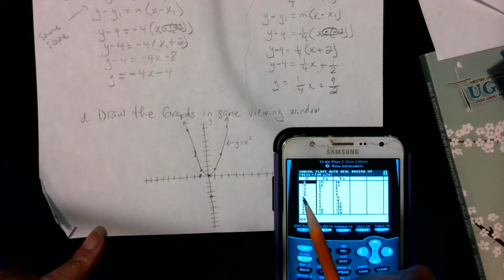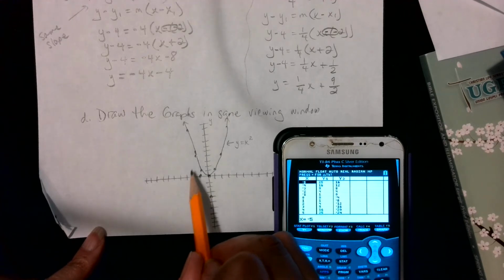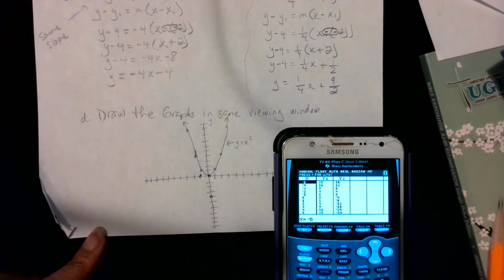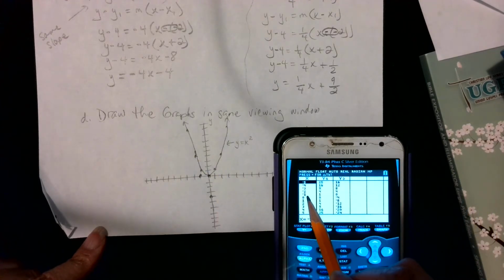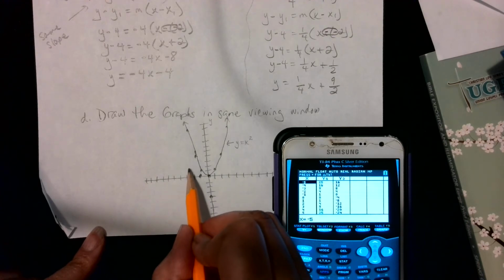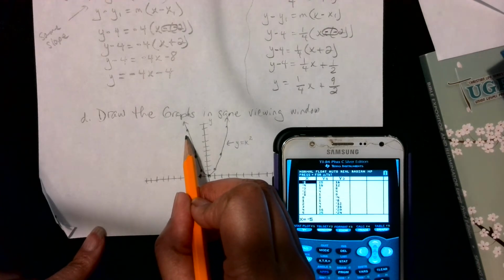And then -2 and 4, which we already have, that's here. And -3 and 8, that's here.